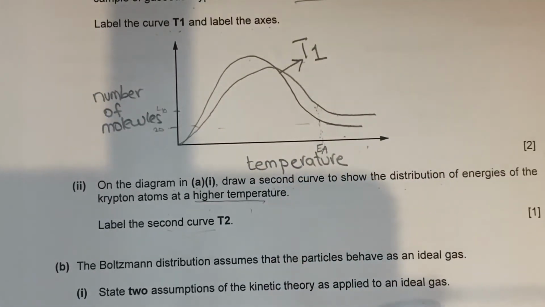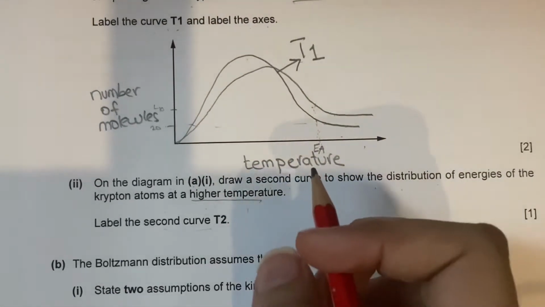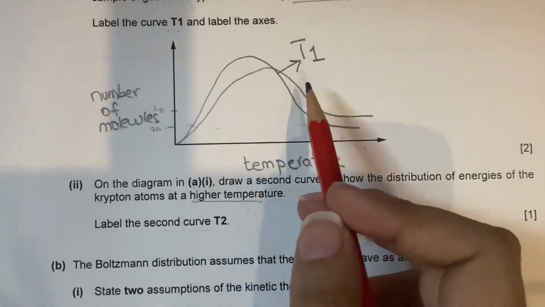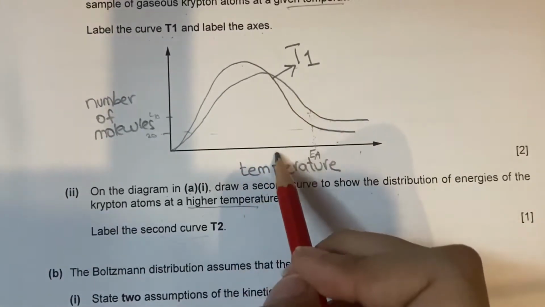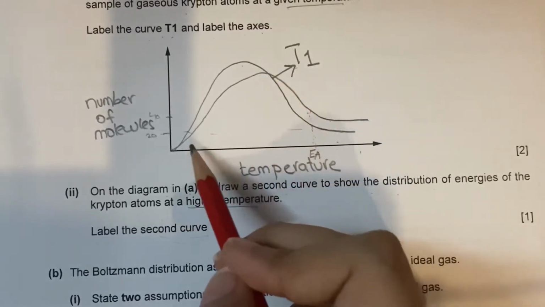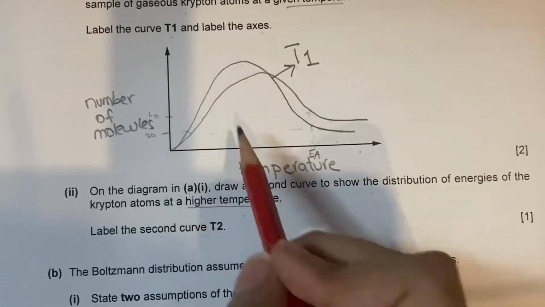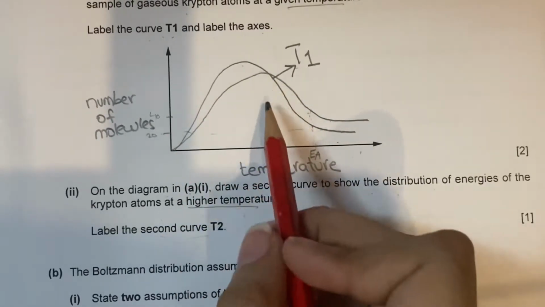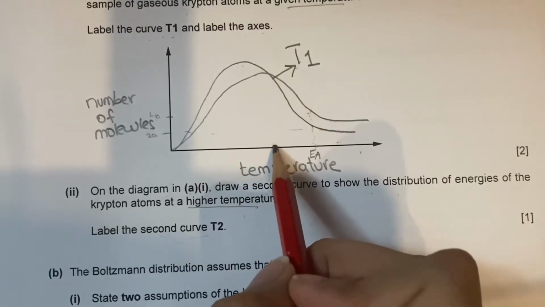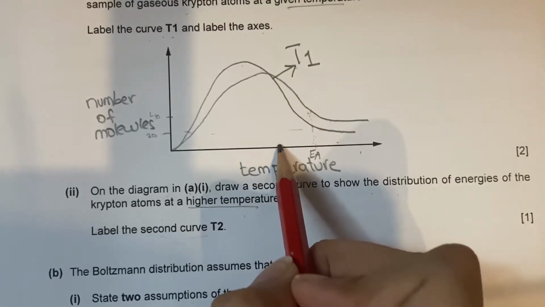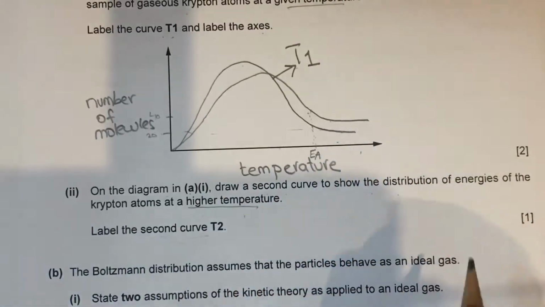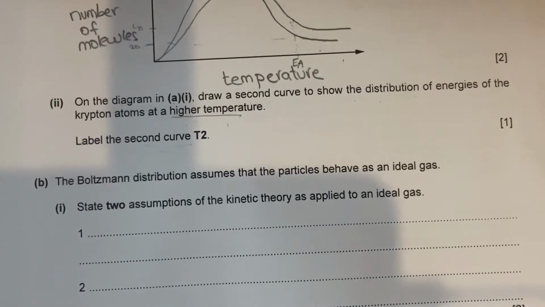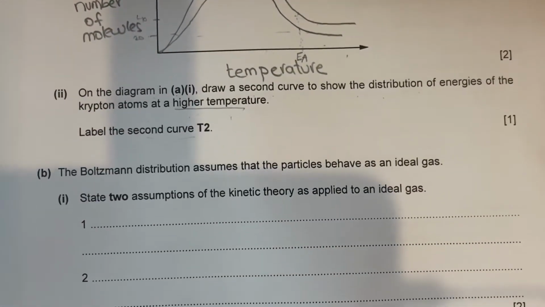because there are more molecules with the more number of molecules have higher energy at high temperature. All right, so let's move on to the next part.